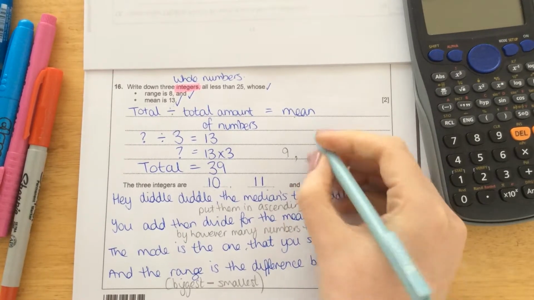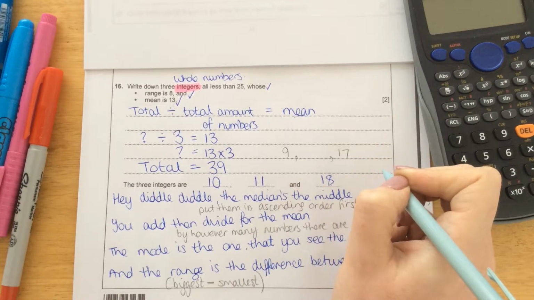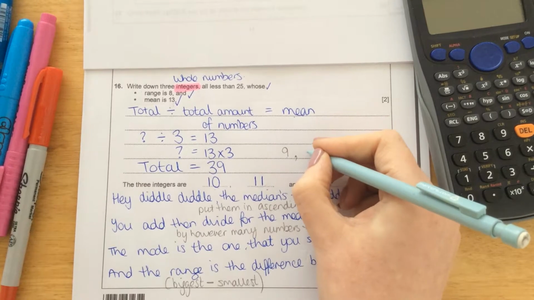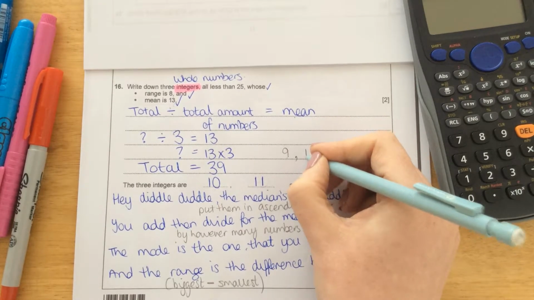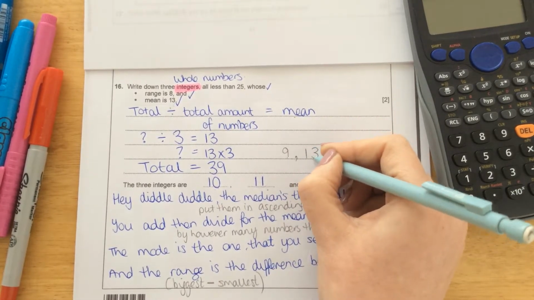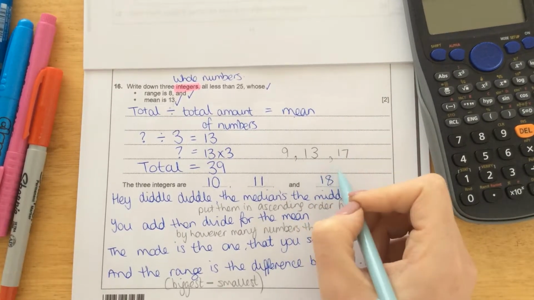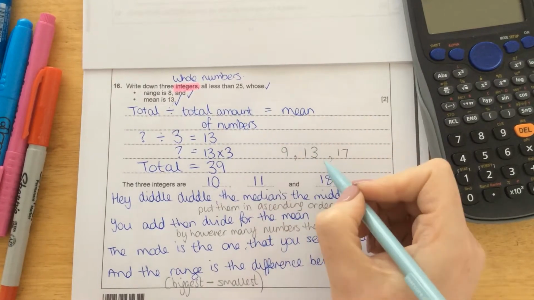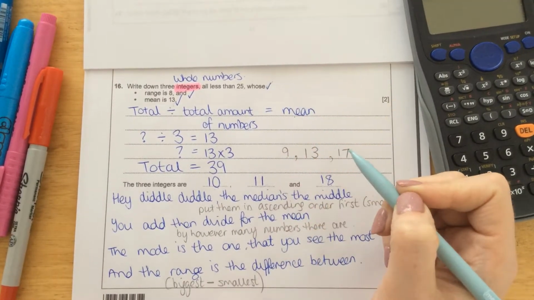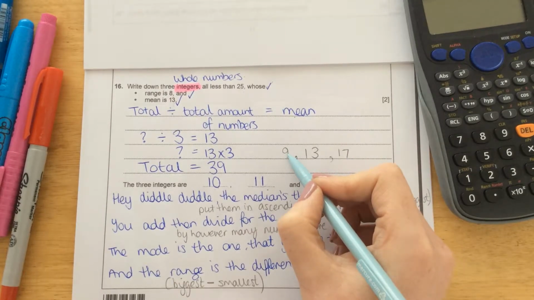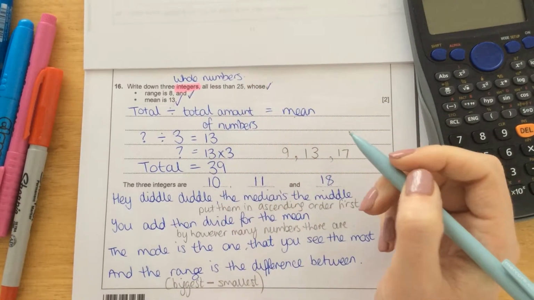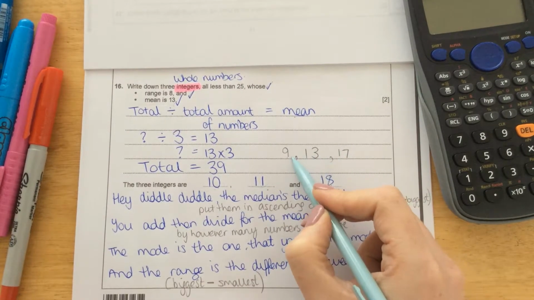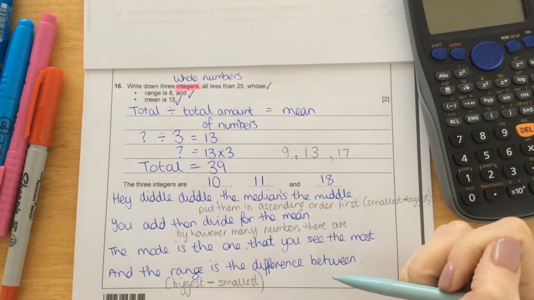Oh, sorry, it's not 14. 9 and 17 is 26. So the difference between 26 and 39 is 13. So those three numbers will also get you 2 marks, because we have all numbers under 25, so that condition would be met. 17 take away 9 is 8, that would be met. And if I add them all up, it gives me 39, divided by 3, giving me a mean of 13.